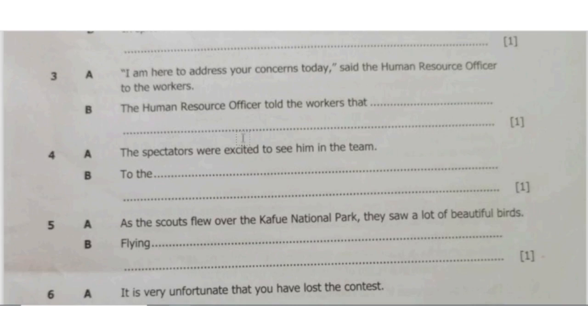Okay, so it starts, the human resource officer told the workers that, okay, so in the first sentence, let's see, are we given whether the human resource is a man or woman?